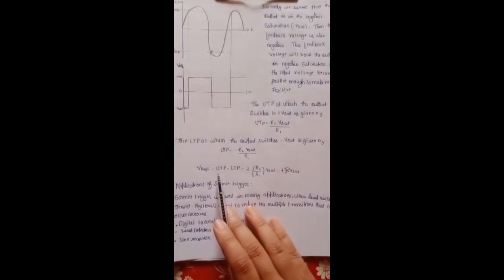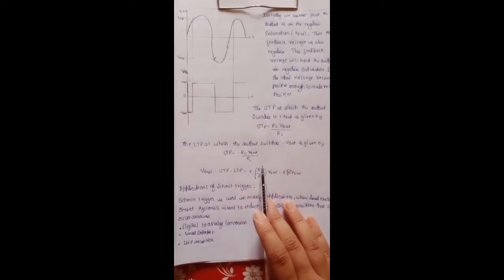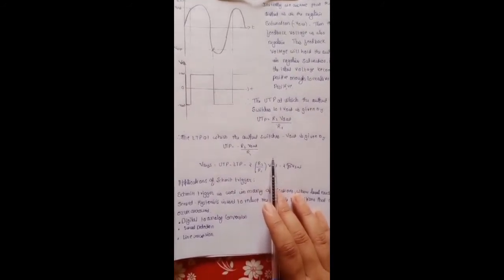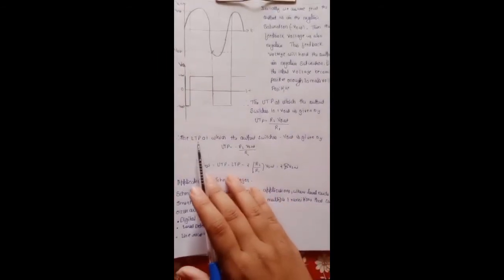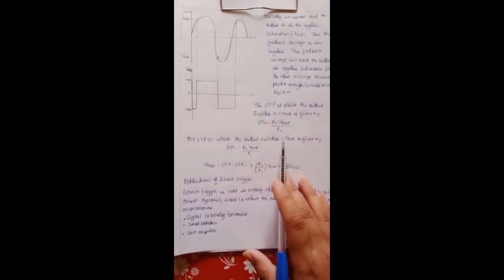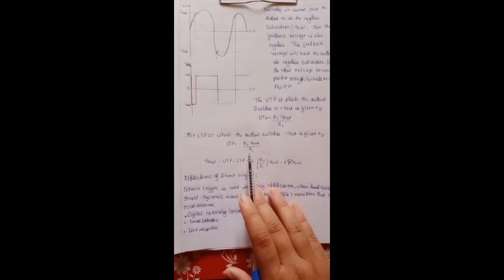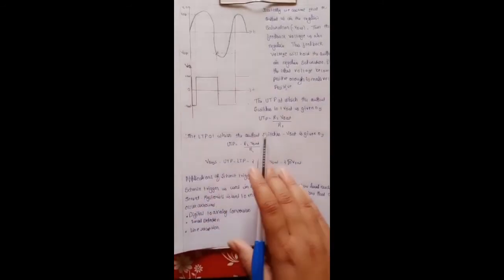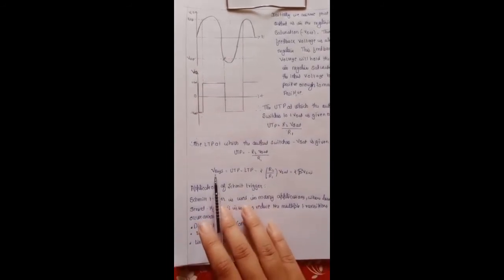When Vin becomes negative and its magnitude becomes greater than R2 by R1 into V saturation, then the output switches to minus V saturation. Therefore, the lower trigger point at which the output switches to minus V saturation is given by minus R2 V saturation by R1. The difference between the upper trigger point and the lower trigger point gives us V hysteresis.